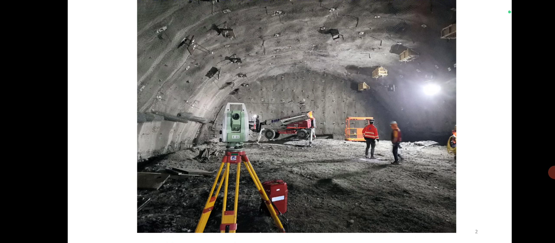So we know tunnels are underground routes or passages which are driven through the ground, normally without disturbing the overlying soil or the overlying rocks. Depending on the purpose, tunnels are classified into traffic tunnels, hydro power tunnels, and also public transportation, that is, public utility tunnels.